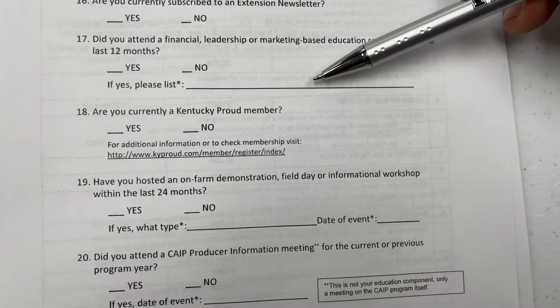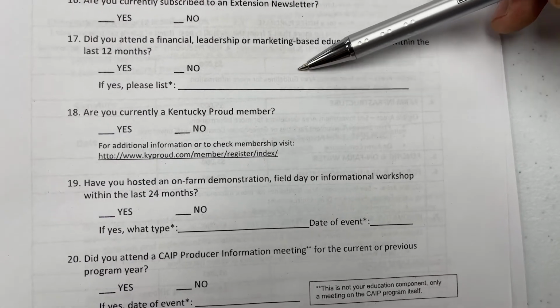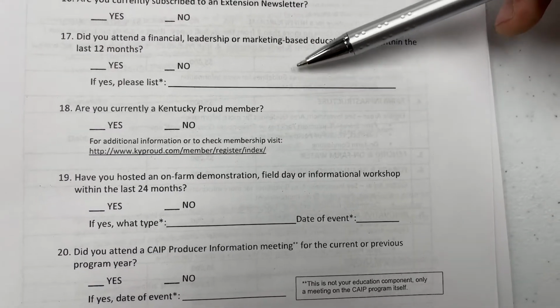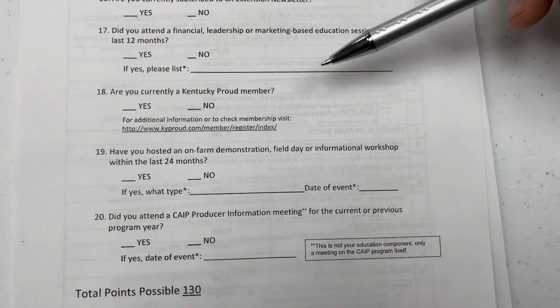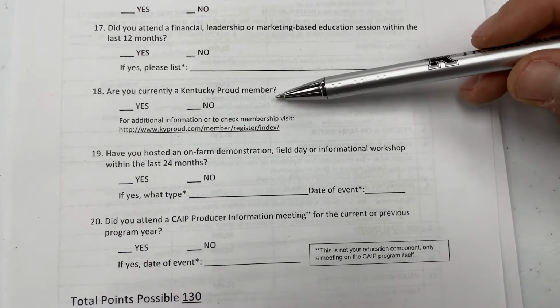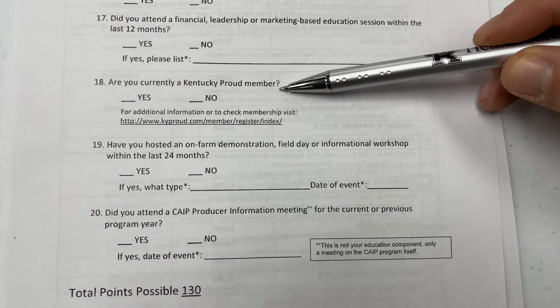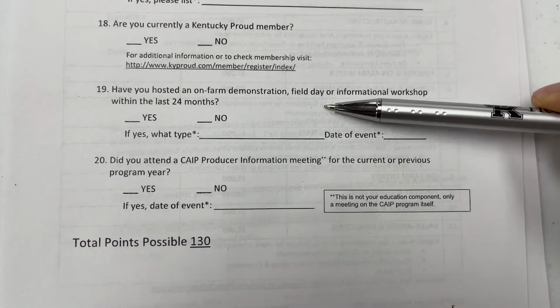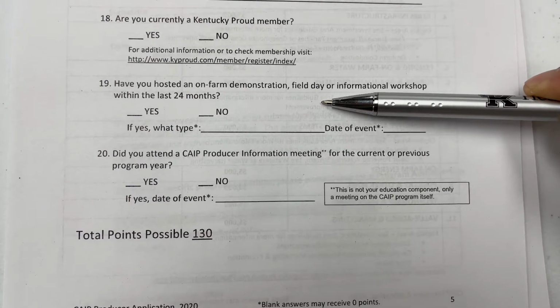So if you want to know if the program you went to falls into these, or something like that, then just give me a call at the extension office and I can answer that for you. Are you currently a Kentucky Proud member? All right. Have you hosted an on-farm demonstration, field day, or informational workshop within the last 24 months?